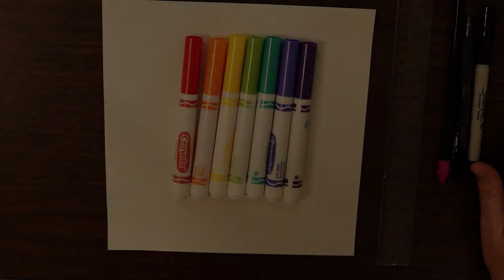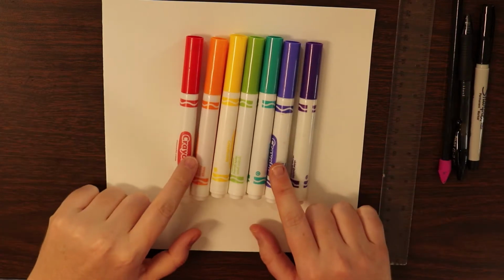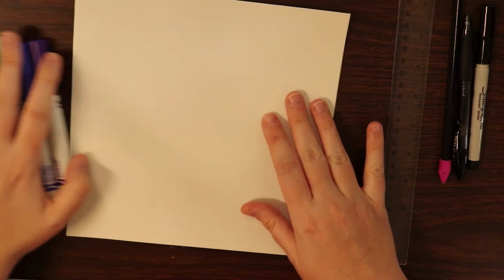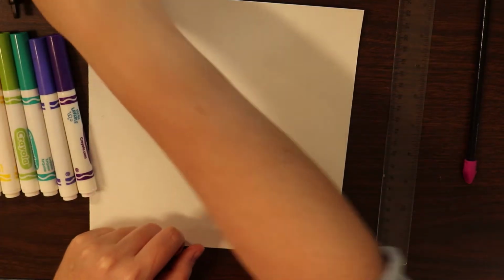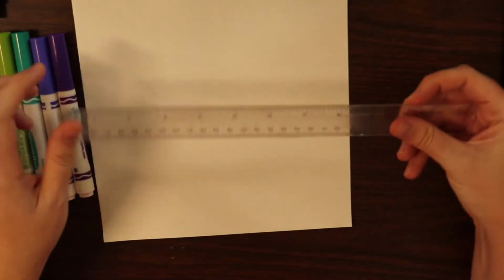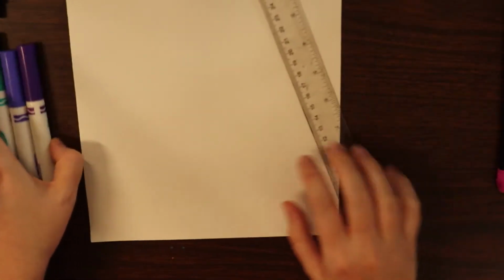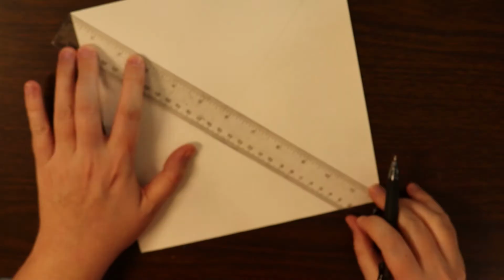In this video, we're going to go over how to approach the Elements of Art project. The materials you're going to need are something to color with, preferably markers or colored pencils, a Sharpie or a black pen, a pencil, and a ruler. You'll also need a square piece of white paper to work with, ideally drawing paper if you have it available, but printer paper is also fine.